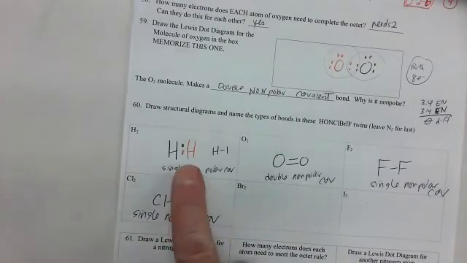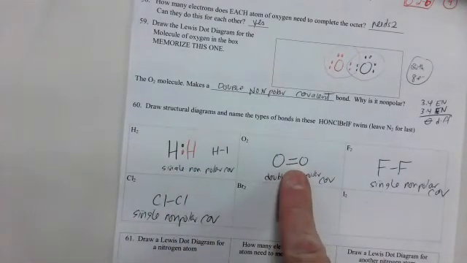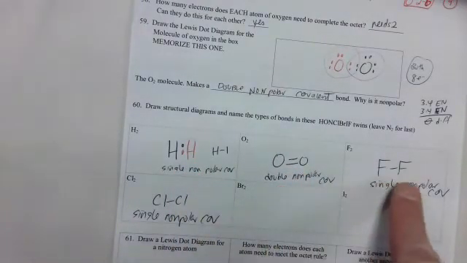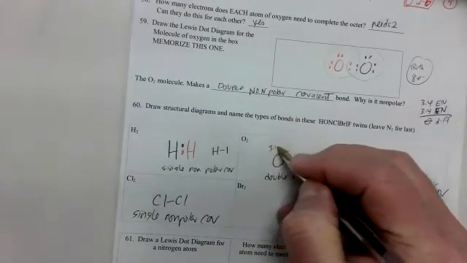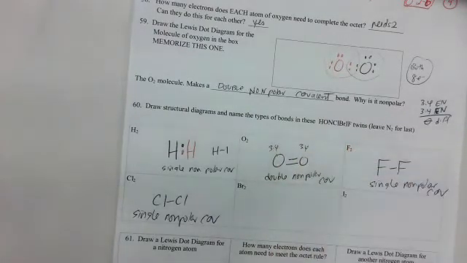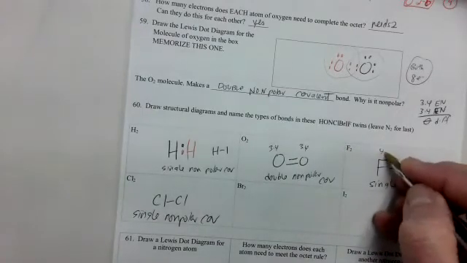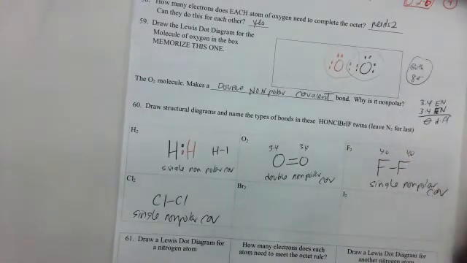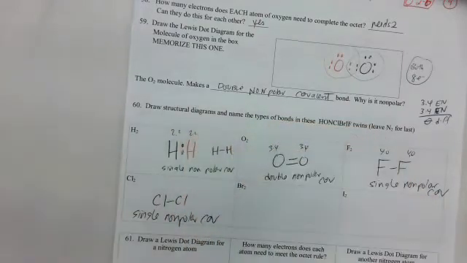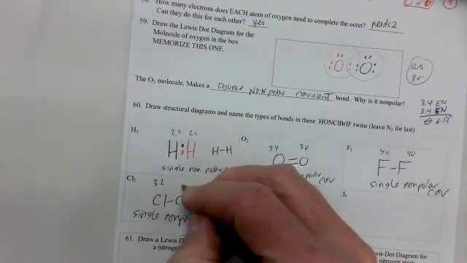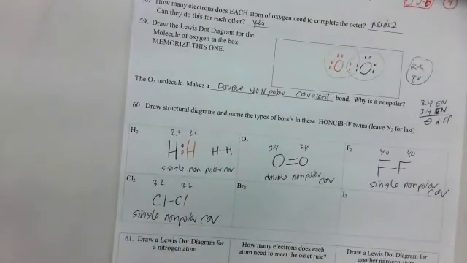Listen, they share 1 pair of electrons, they share 2 pairs of electrons, that's why it's double. They share 1 pair of electrons, they share 1 pair of electrons. They're all nonpolar because they all have the same electronegativity. 3.4 and 3.4, difference is 0. 4.0, 4.0, the difference is 0. 2.2, 2.2, 0. This is 3.2 and 3.2, the difference is 0.